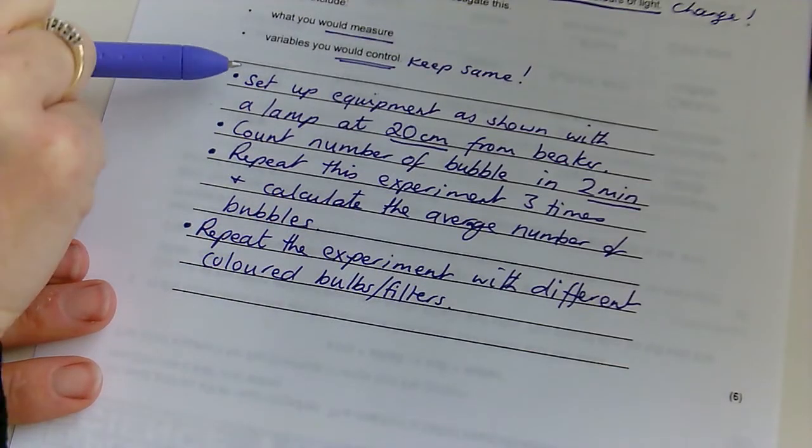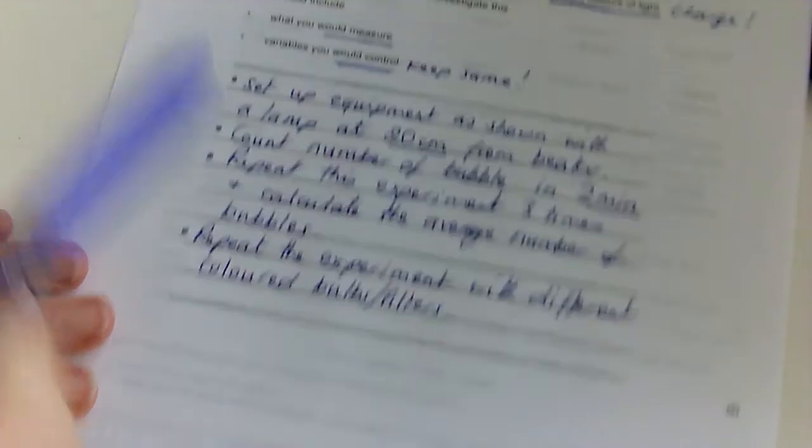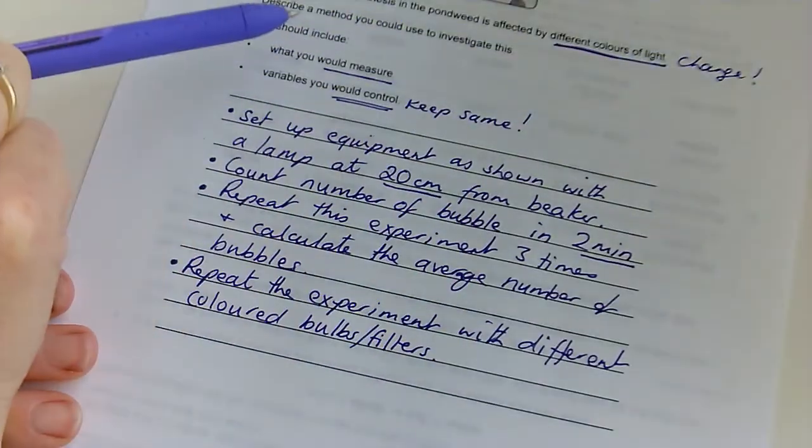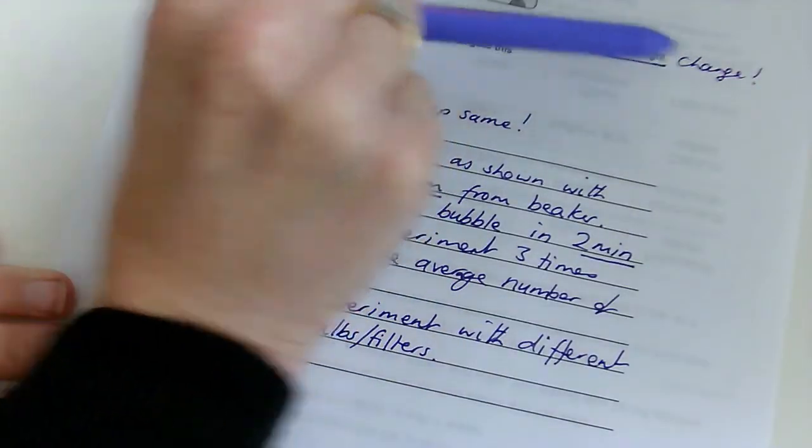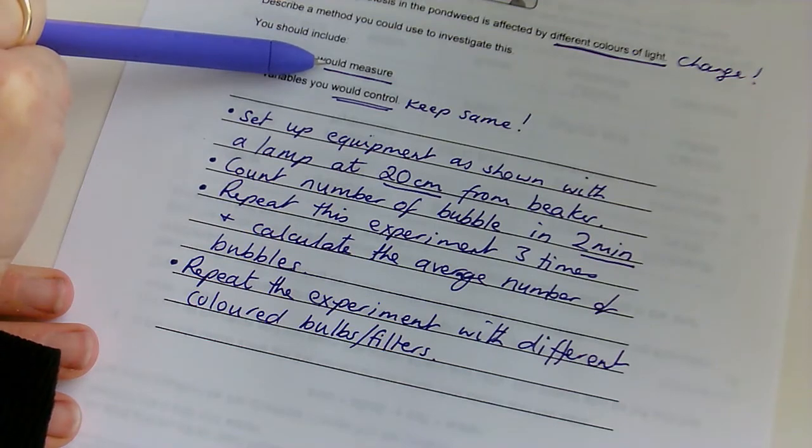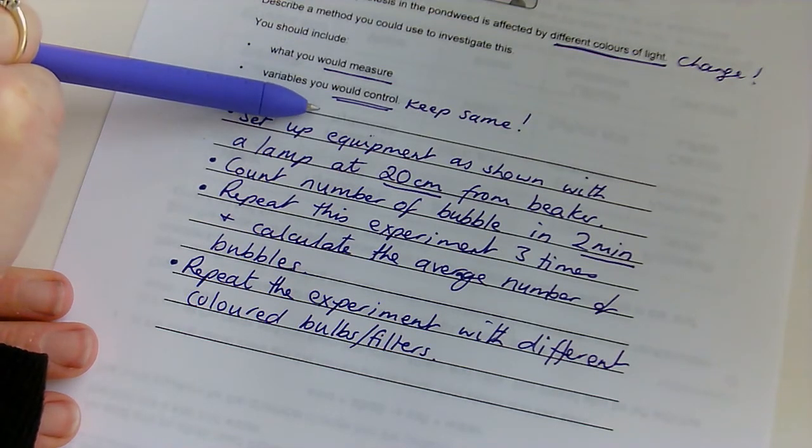So now I've written 4 points, but I've included all the parts that they've asked me to do. So I've said what I'm going to change, I've said what I'm going to measure, that's the number of bubbles, and I've said some things that I'm going to keep the same.